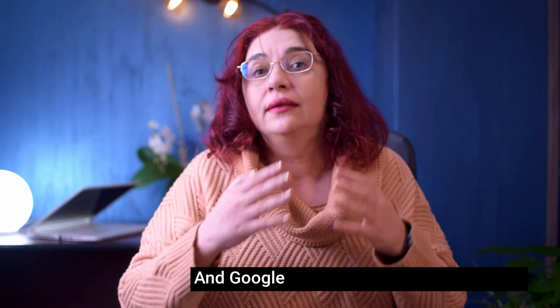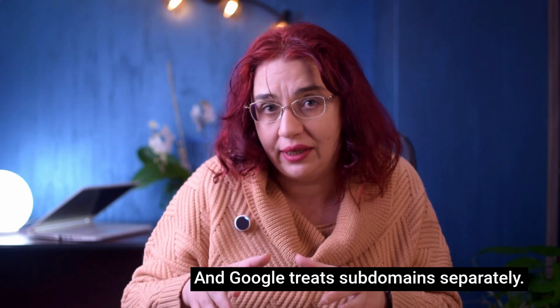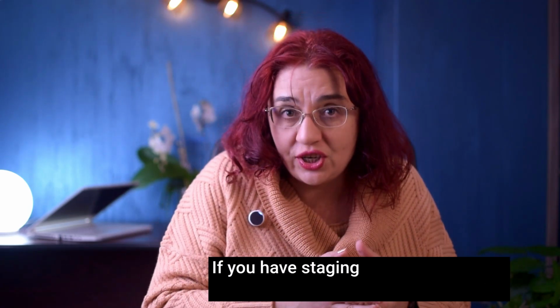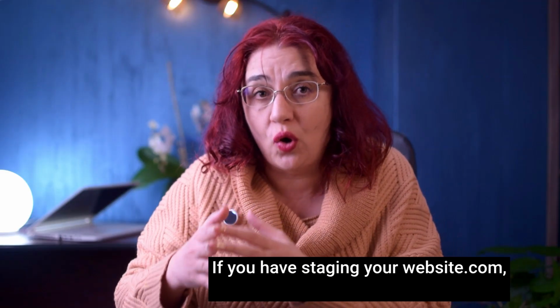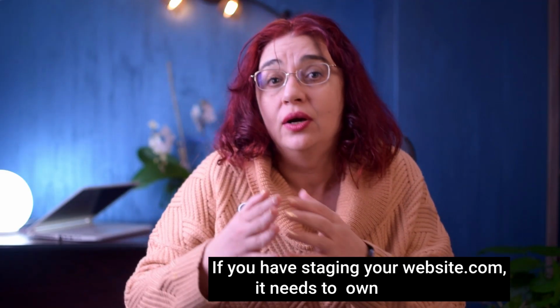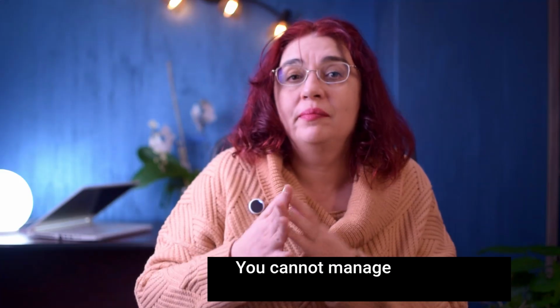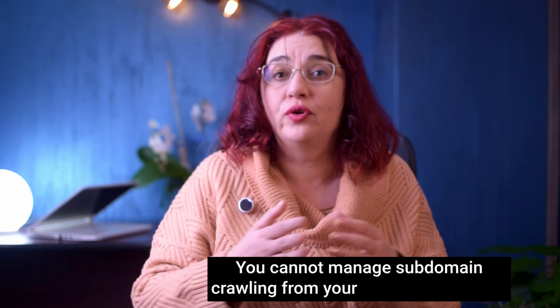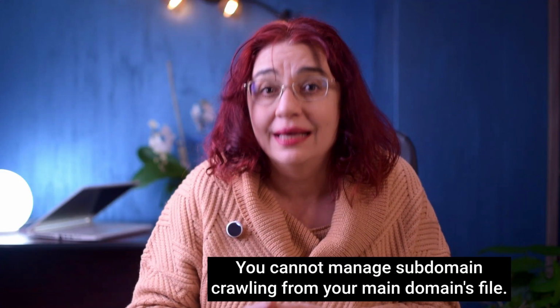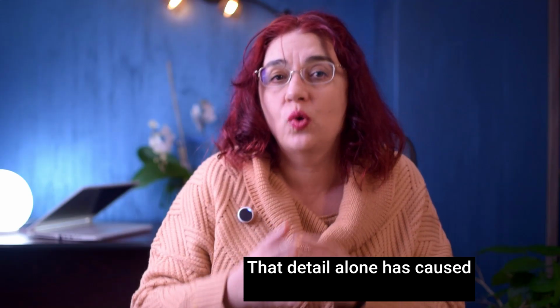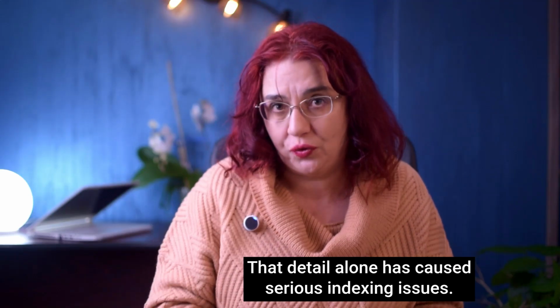And Google treats subdomains separately. If you have staging.yourwebsite.com, it needs its own robots.txt. You cannot manage subdomain crawling from your main domain's file. That detail alone has caused serious indexing issues.